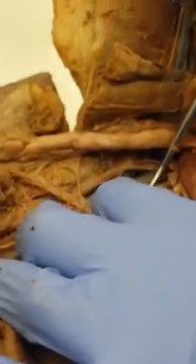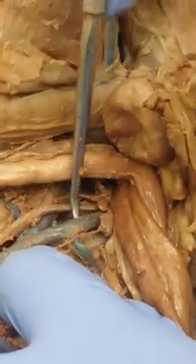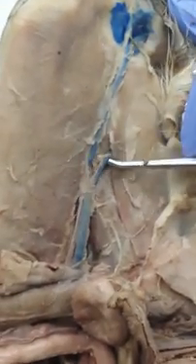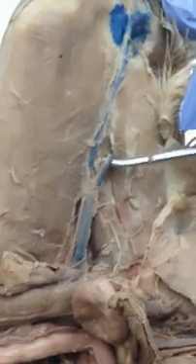And if you keep going down the split, this outside portion is the external iliac vein, this inner portion is the internal iliac vein, and running along the leg, this is the femoral vein. And the one that splits off into the medial side of the leg, that's the deep femoral vein.